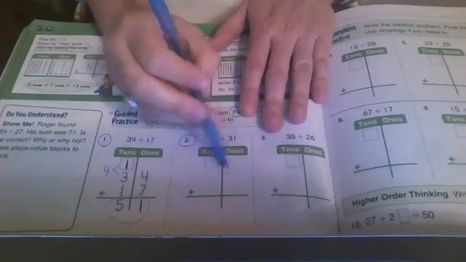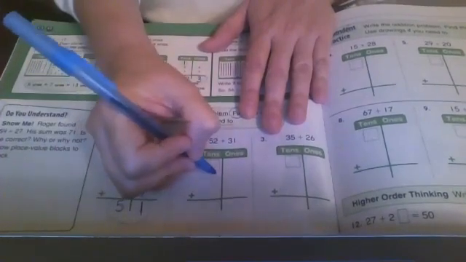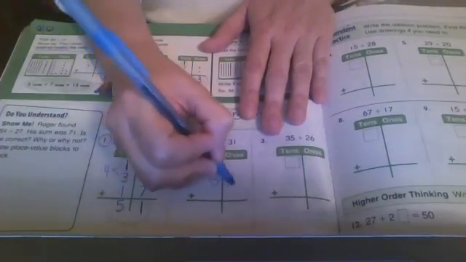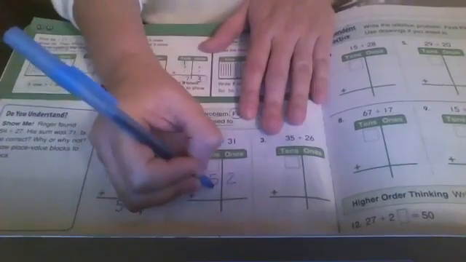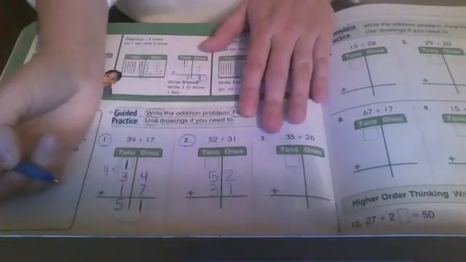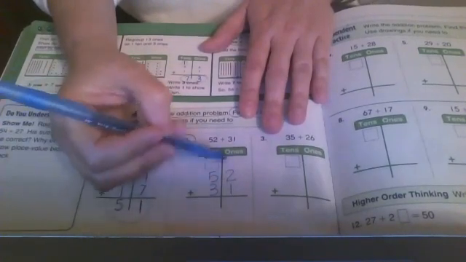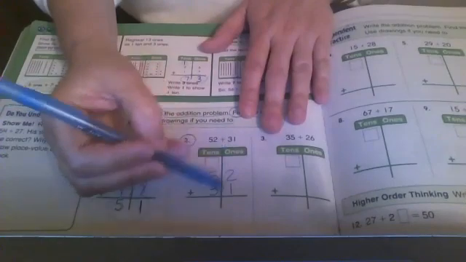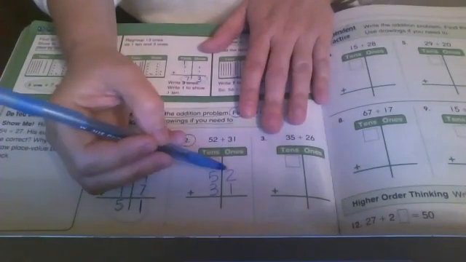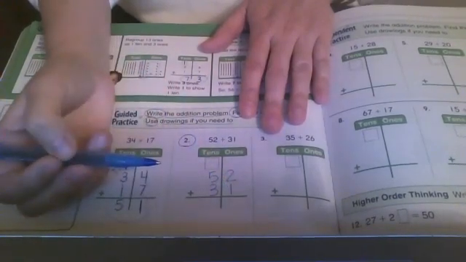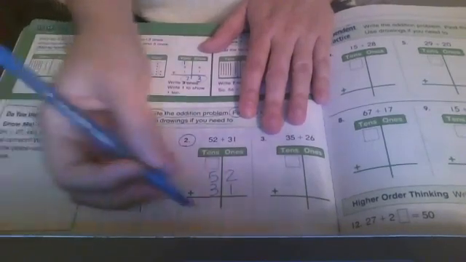All right, so let's take another time to practice with number 2, 52 plus 31. The first thing I'm going to do is set up my problem in my diagram. I'm going to write 52 plus 31. Okay, that's step 1. Step 2, I'm adding in my ones place. That's where I'm starting for this strategy. In my ones place, I see 2 plus 1. All right, well, that gives me a sum of 3.